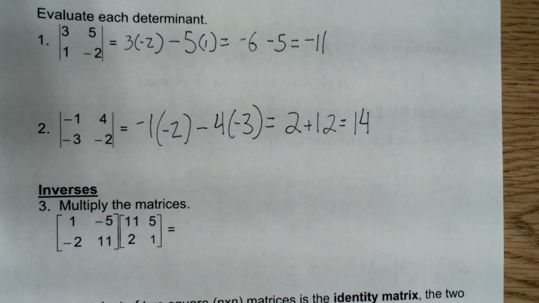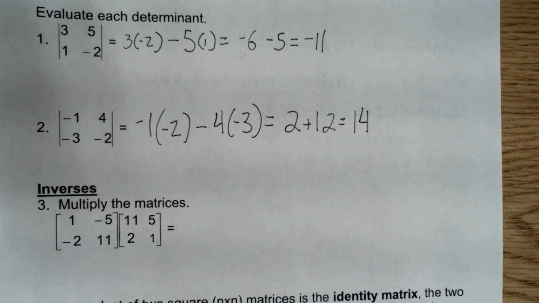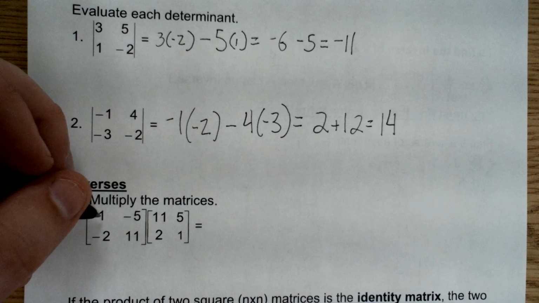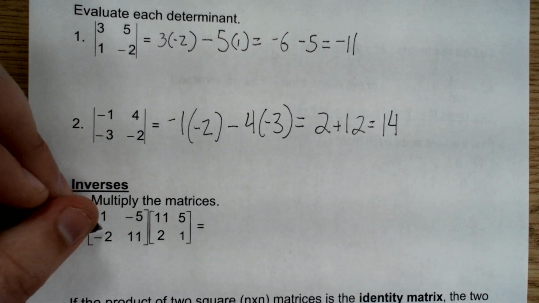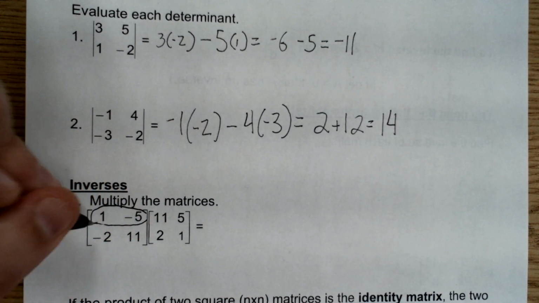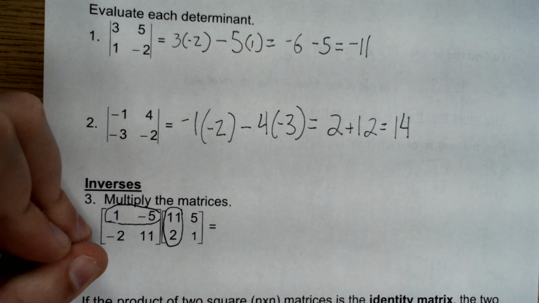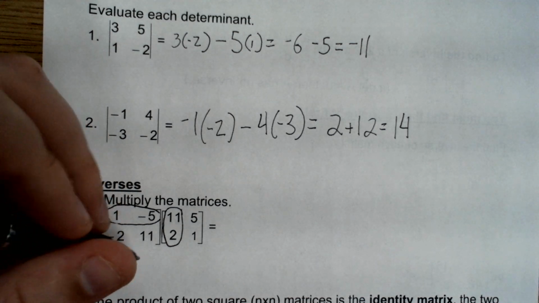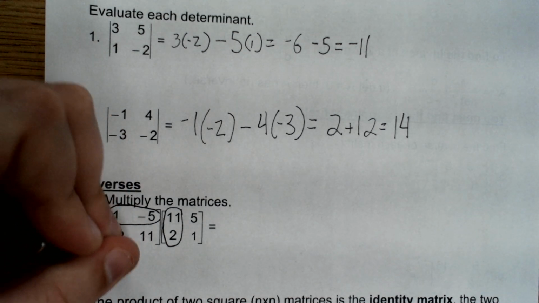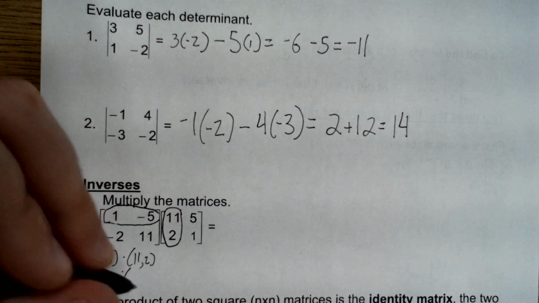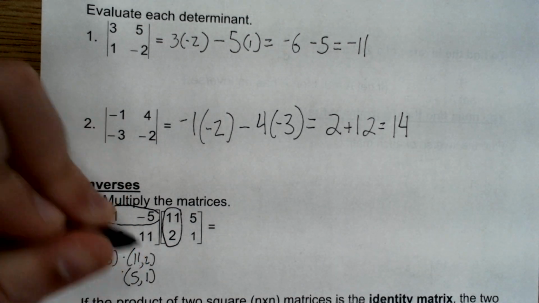Okay, looking at inverses. So inverse would be more or less the opposite of. And so let's multiply these matrices out. I've got both of them as 2 by 2s. So remember, we'll start out multiplying row 1 here times column 1 here, and do 1 and negative 5 times 11 and 2. Then I'm going to also multiply that by 5 and 1.